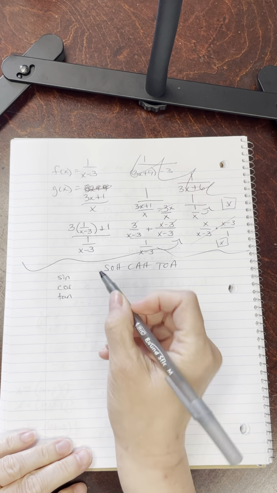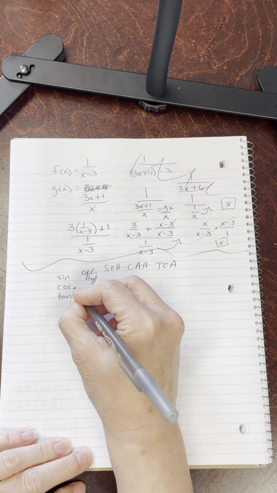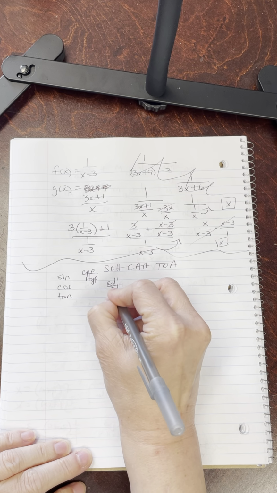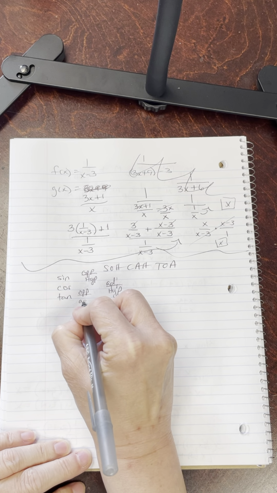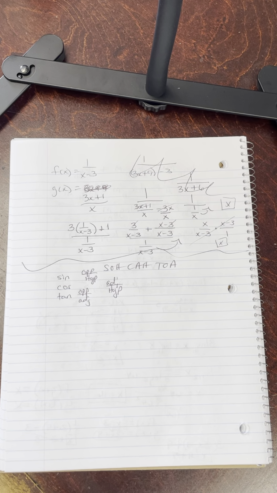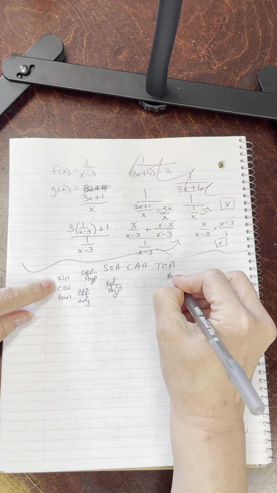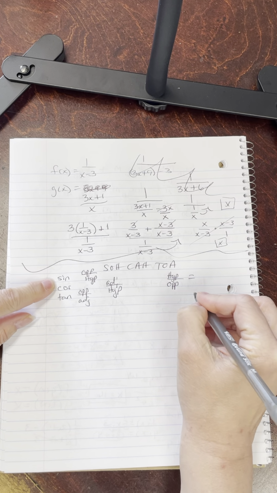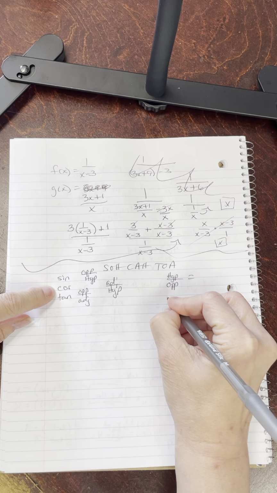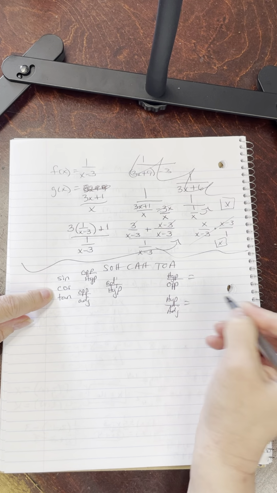So sine is opposite over hypotenuse. Cosine is adjacent over hypotenuse, and tangent is opposite over adjacent. So when we do their reciprocal, we know that that word means to flip them over. So when I flip over the sine one, I'm basically getting hypotenuse over opposite, and I want to know what word that actually means. For cosine, it's going to be hypotenuse over adjacent. And I'll give you that word in a moment.